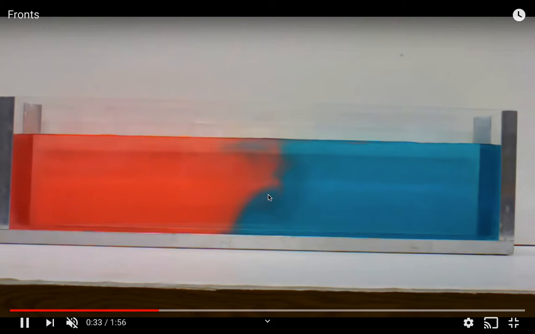So right here, this line between the red and the blue would be the front, and the red water is the warm air mass, the blue water is the cold air mass, and the front is the boundary between. They don't mix because they have different densities. And where we have a front, the more different these temperatures and their air masses are, the more difference in density, the more severe the weather along the front. So this is a pretty good example of what a cold front can look like.